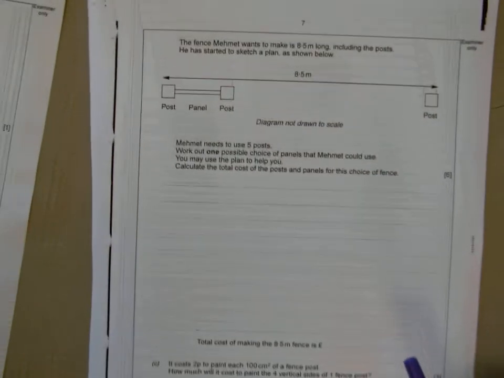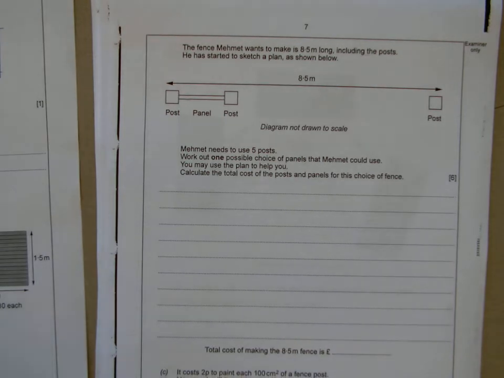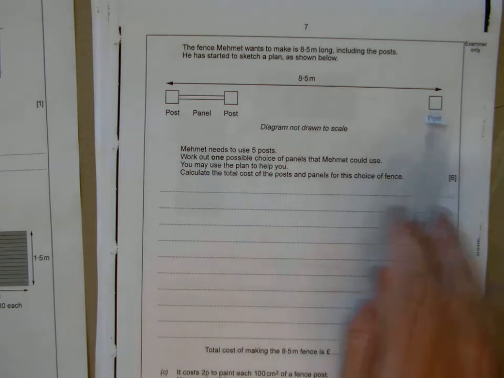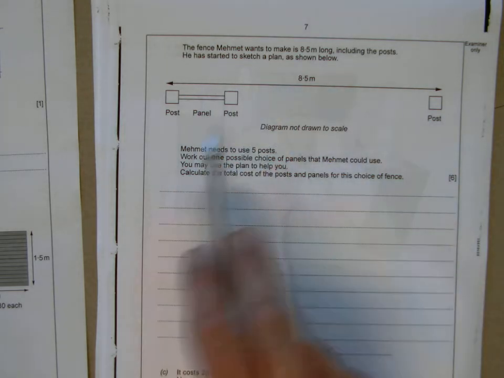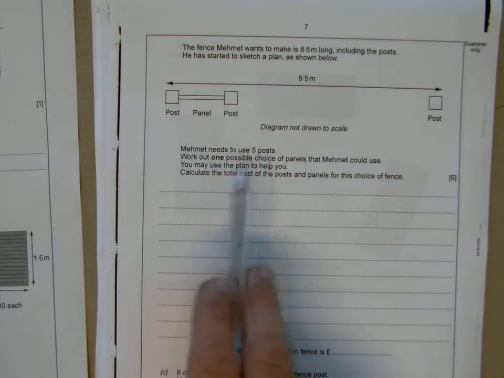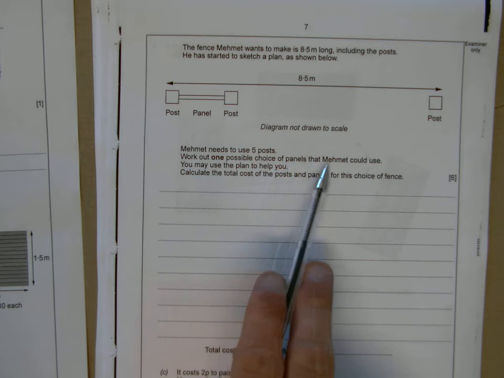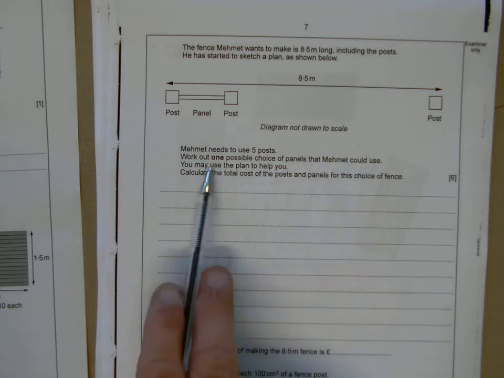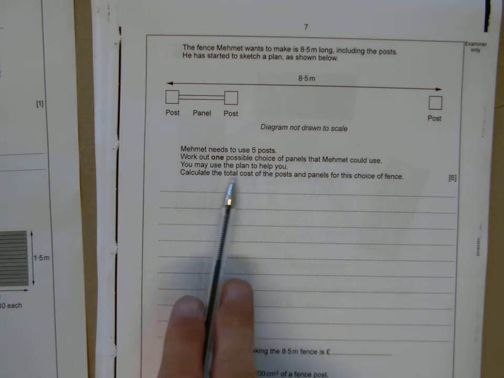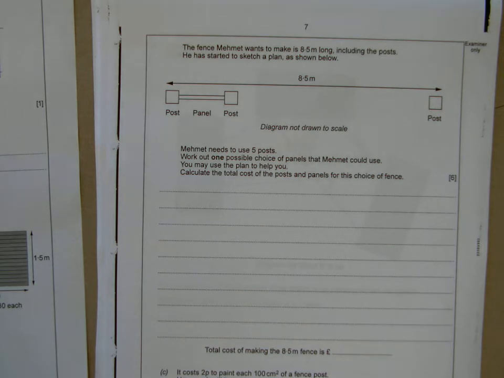And then if we look at what we've got here on the next page, it says the fence Mehmet wants to make is 8.5 meters long, including the posts. We've got a sketch of it here, and he started to sketch it. So Mehmet needs to use 5 posts. Work out one possible choice of panels that Mehmet could use. You may use the plan to help you, and then calculate the total cost of the posts and panels of this choice of fence.